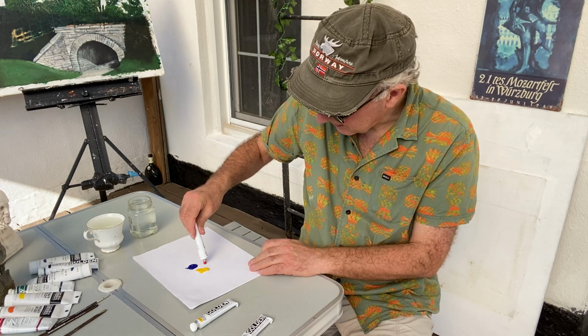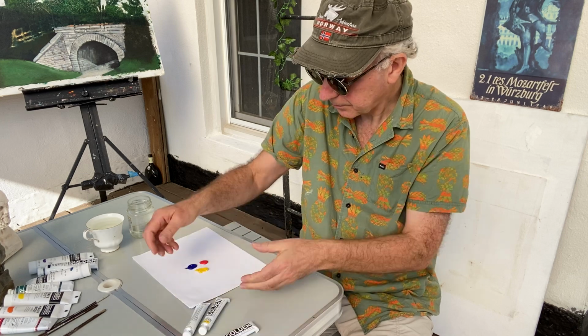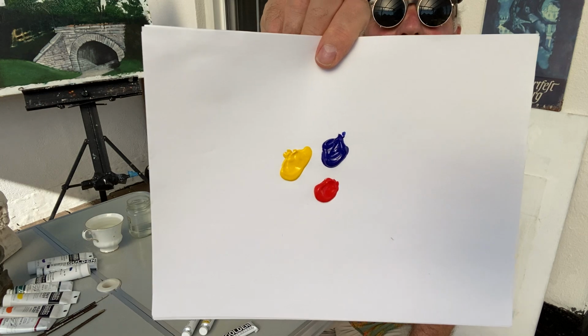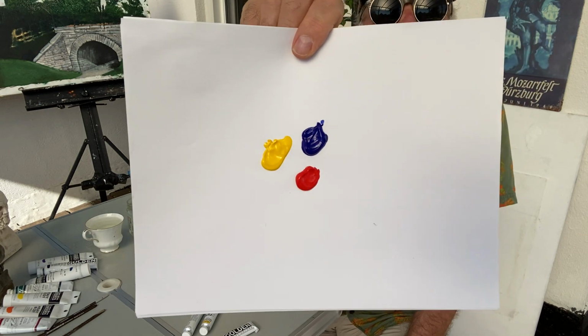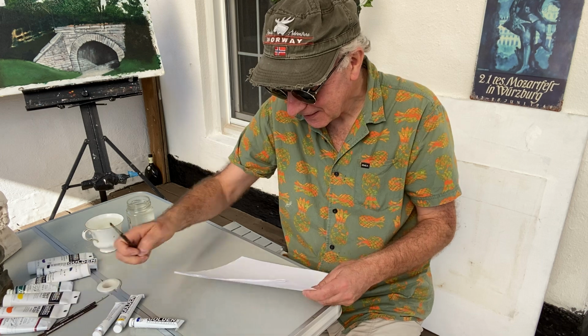So that's red. So those are your three primaries: red, yellow, and blue. Sorry, I'm thinking ahead of myself.